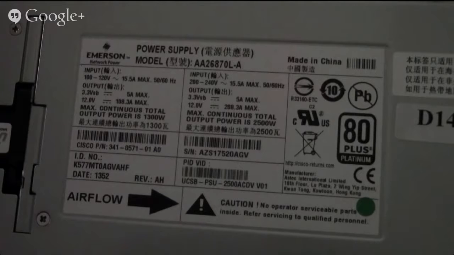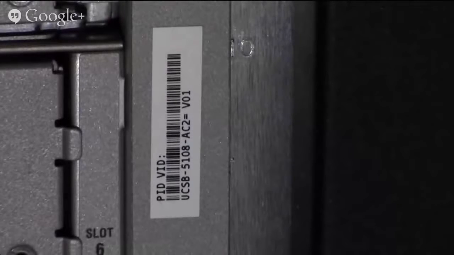And that's the same thing when it comes to our chassis as well. If you look at it from the front side, you won't be able to tell the difference between the classical and the new chassis here. But if you look at the PID, or the product identification, you'll notice that we have an AC2 behind it. So the 2 in itself denotes that it's the newer chassis.